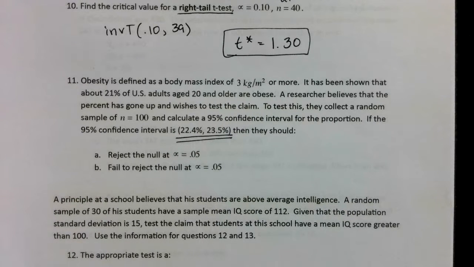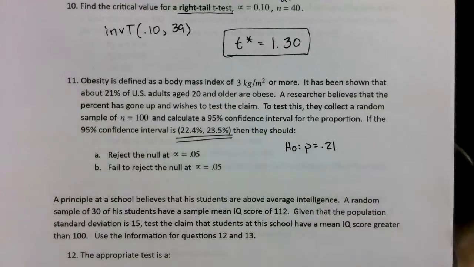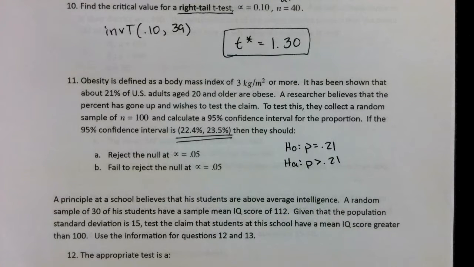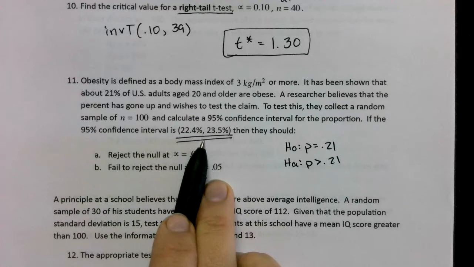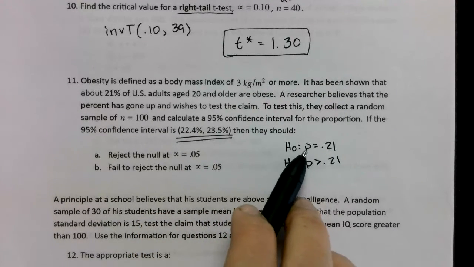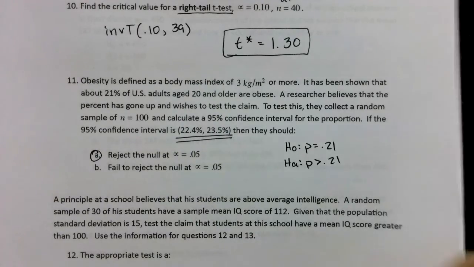So what we're looking for is they have run this test, H sub O, the original percent was 21, and the alternative, they are saying now that it's greater than 21. So we would run this test. We don't have enough information to run the test. All we have is this confidence interval. So what we're looking for at the end of our test, we always run a confidence interval to confirm our result. And what we're looking for is whether or not the original hypothesis is in this confidence interval. And it is not in the confidence interval. So what that means is we are allowed to reject the null hypothesis.